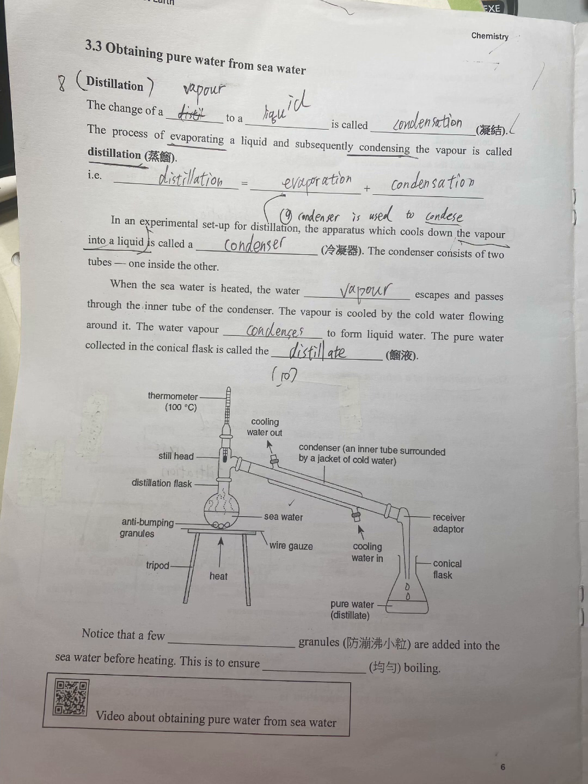When the seawater is heated, the water vapor escapes and passes through the inner tube of the condenser. The vapor is cooled by the cold water flowing around it. The water vapor condenses to liquid water. The pure water collected in the flask is called the distillate.